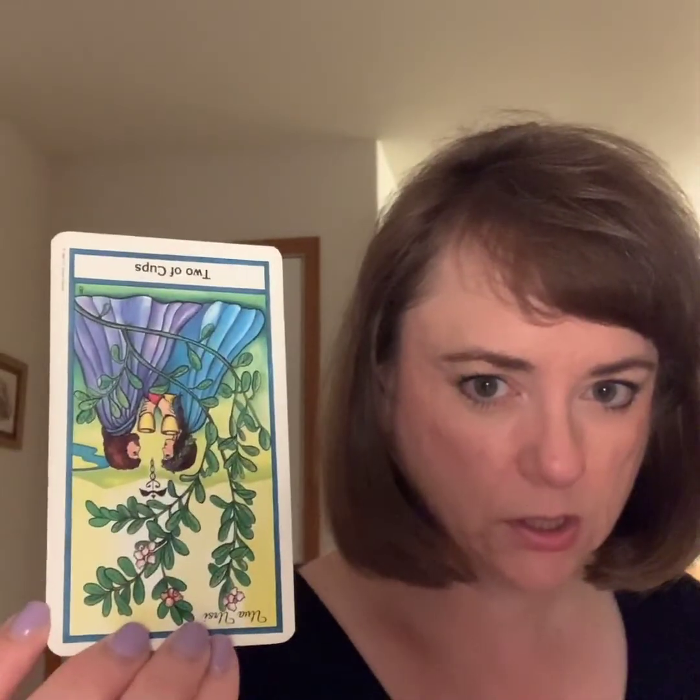All right, so lesson to learn. She's got the Two of Cups reversed. Two of Cups reversed. Two of Cups is about partnership. And when it's reversed, it's like difficulty with relating to people.